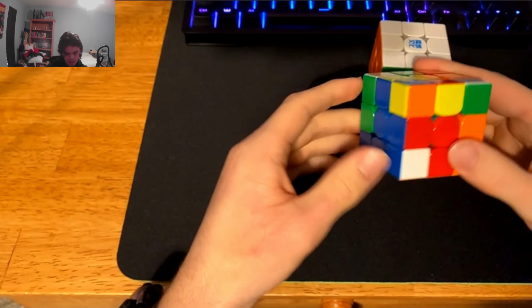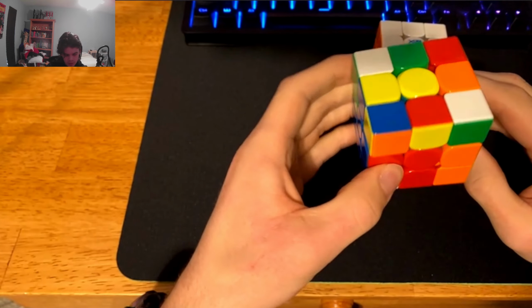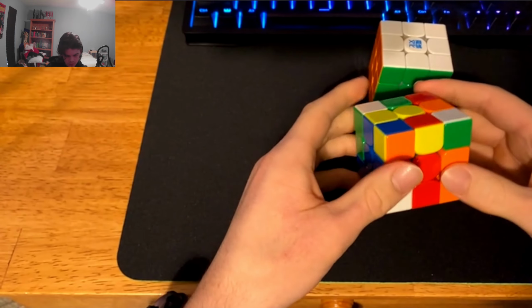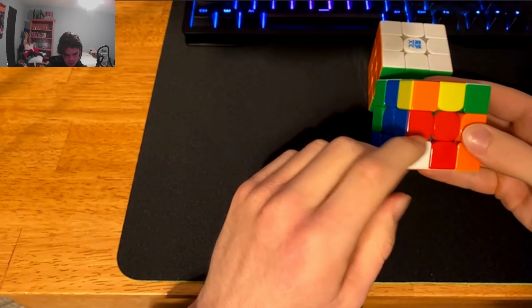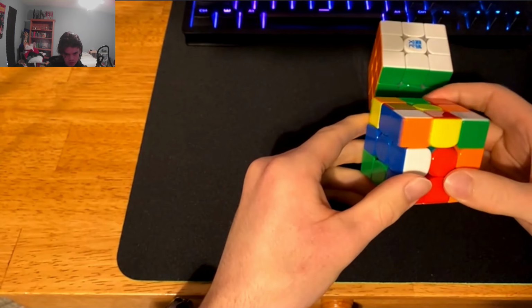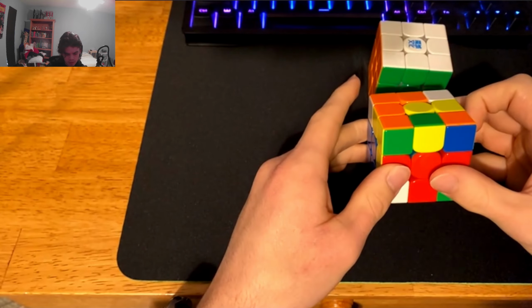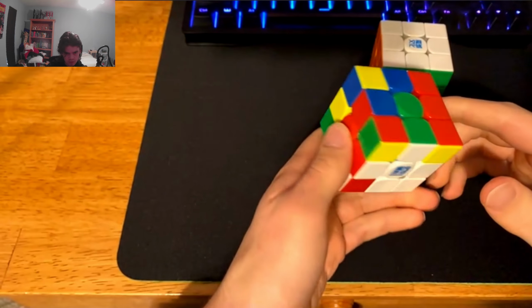This takes off so much of your time. Instead, try to look for pairs in the front or at the top. So, you see, we have this corner here, this edge here. Take the corner out, take the edge out, insert in the back. No need to do all of this.